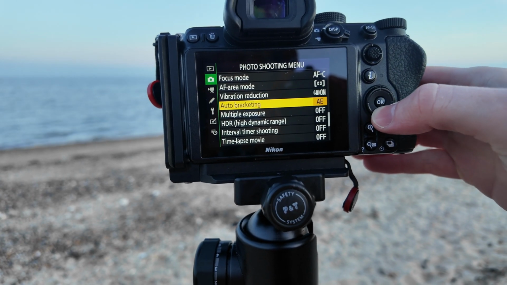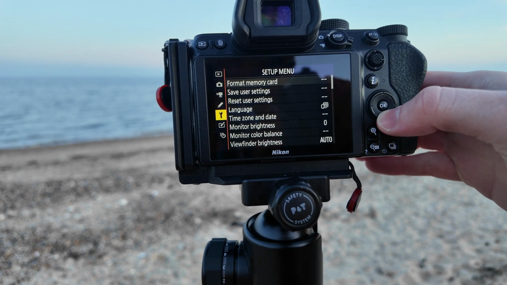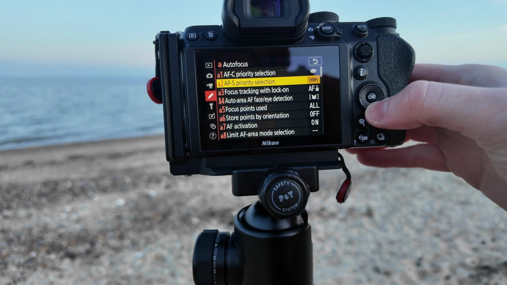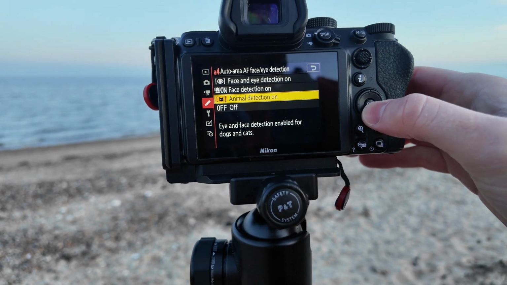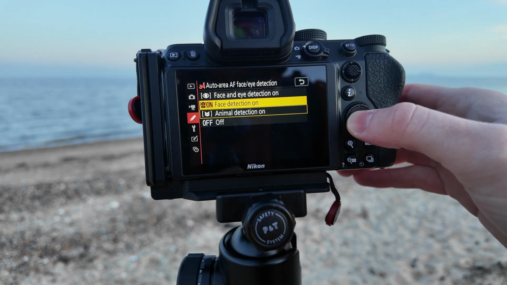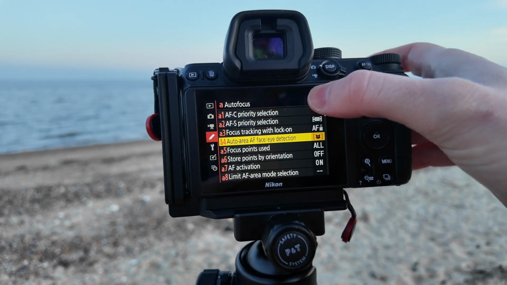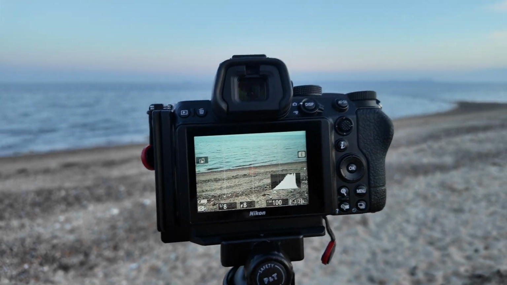Yeah, there you go. There's me telling you that you need to know where that stuff is on your menus, and I don't know where it is on my own menu. Autofocus, and then it is in, here you go, autofocus with animal. So I've got animal detection on. You can have face detection or face and eye detection. I shoot my dog a lot, and when I say shoot, I mean take pictures, not actually shoot my dog.